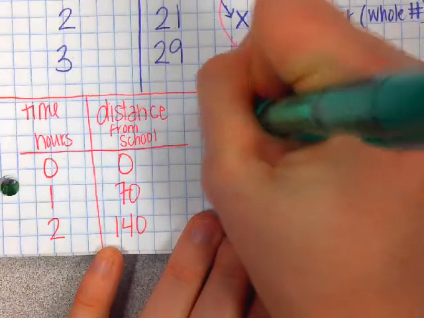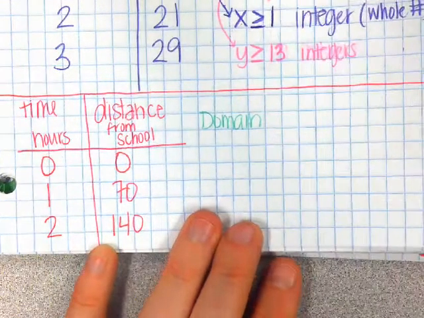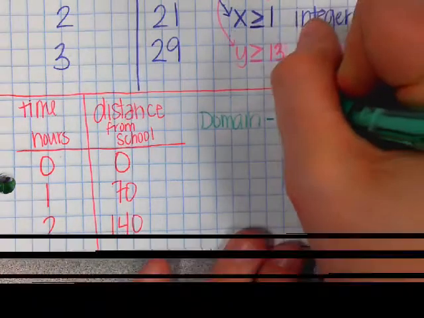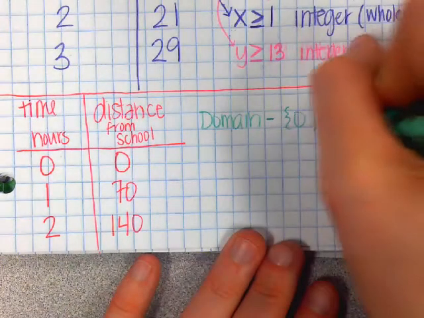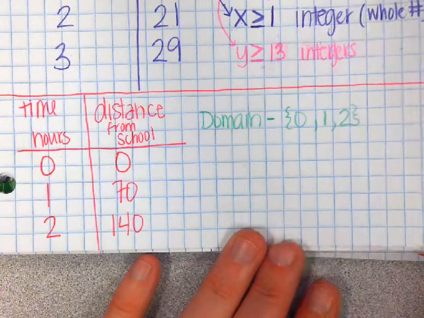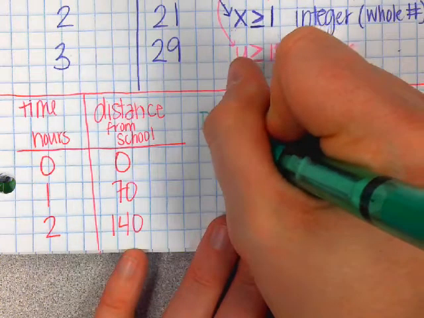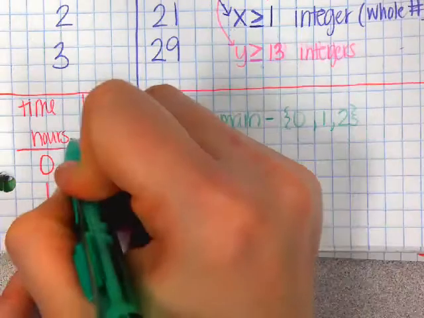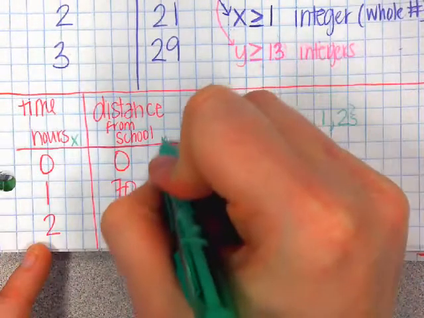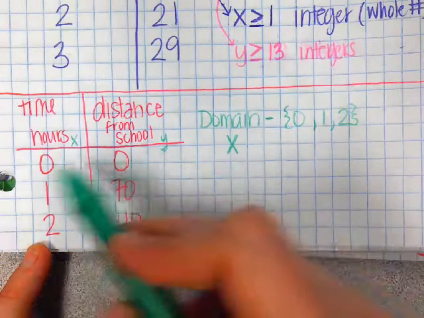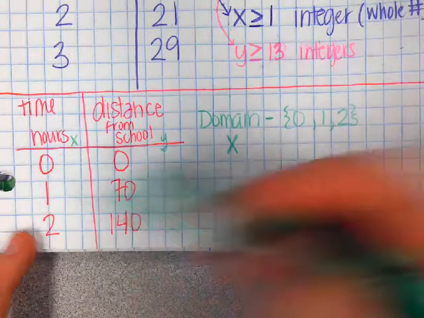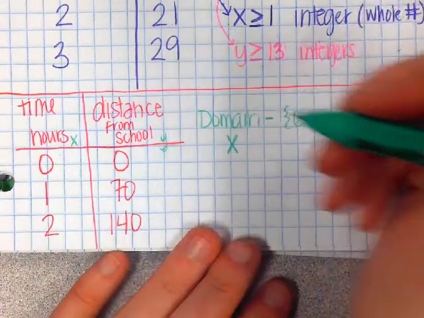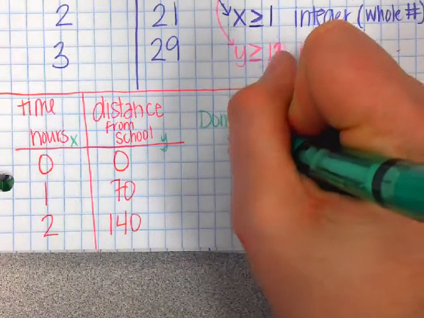Okay, so again, let's do domain first. So domain, let me see if you can see that color. Yeah, that's not too bad. So domain, I'm going to go ahead and list them first. So it's 0, 1, 2. Now, we need to think about it, and we're going to write it as an inequality. So again, time is always x, distance is y.